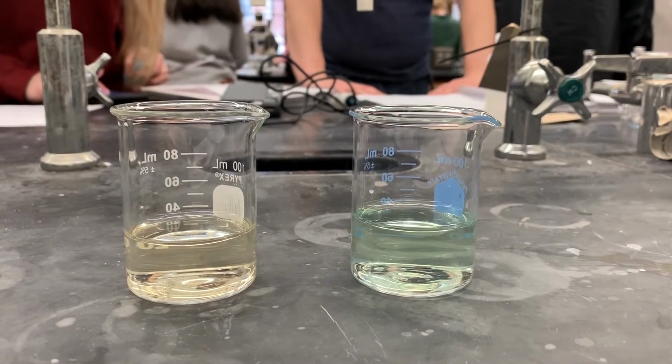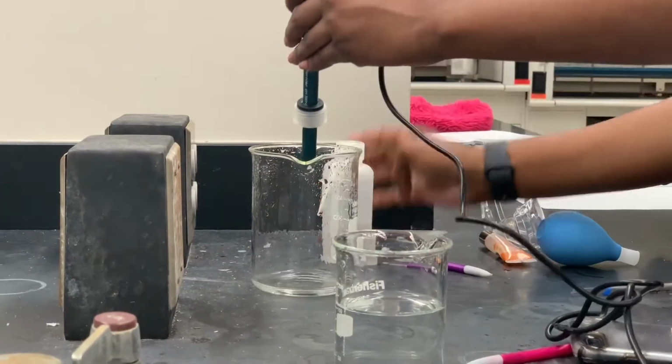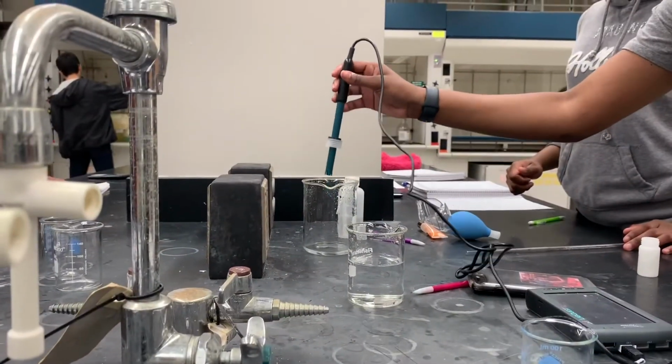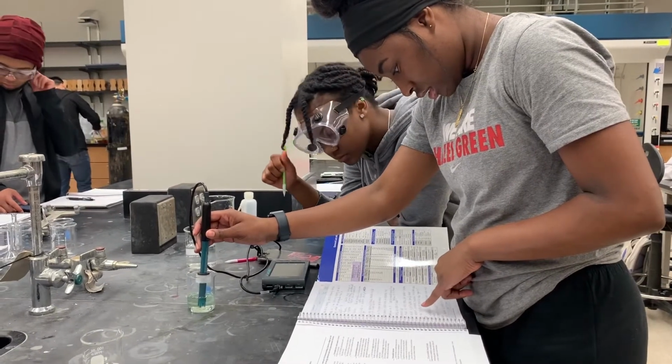To begin our lab, we started by preparing our meter, in which we used two buffers to do so, one with a pH of 4 and another with a pH of 7. After following the meter prep directions, we were able to successfully calibrate our meter.